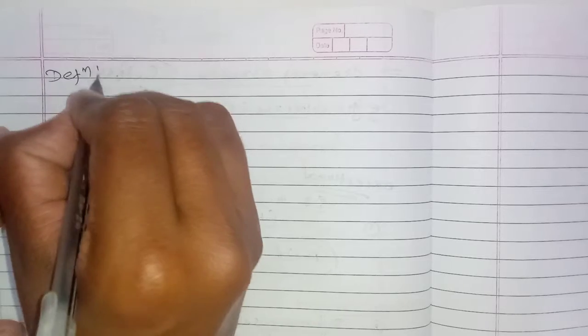Now let us see the definition of carbohydrates. Optically active polyhydroxyaldehydes or ketones, or the compounds which produce such units on hydrolysis.